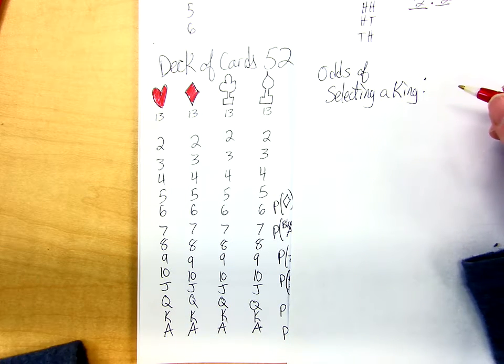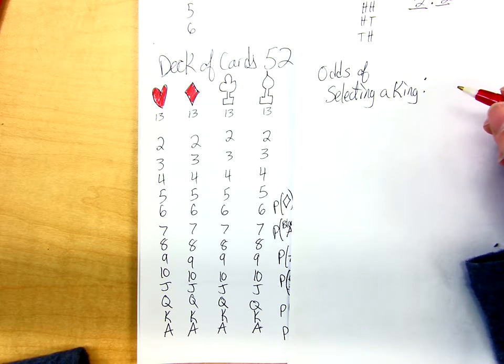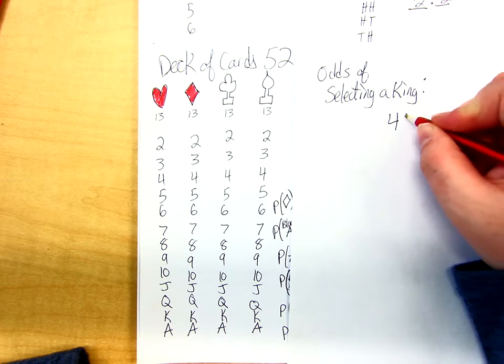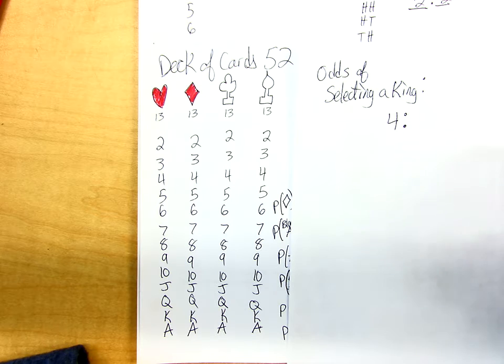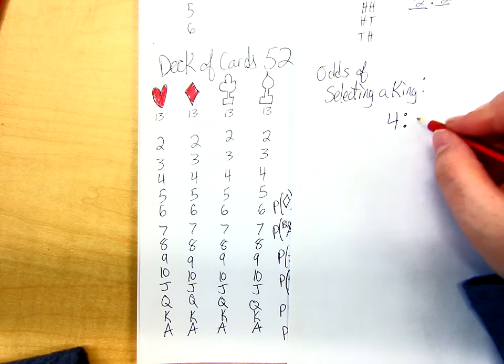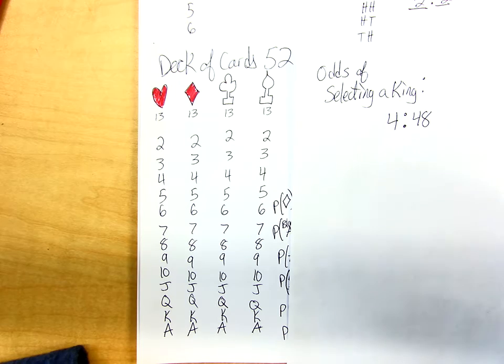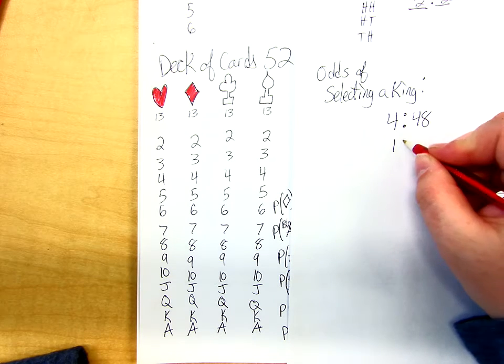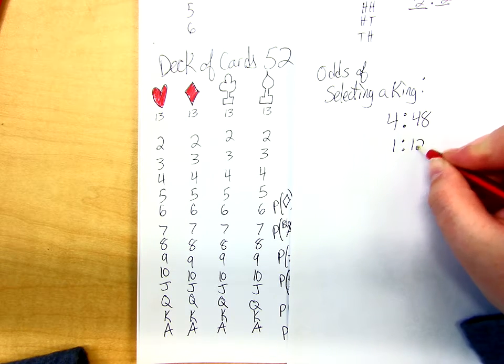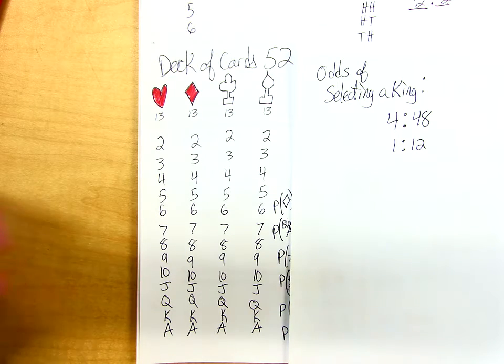So how many ways are there for you to win? 4. Against how many ways to lose now? 48. So let's reduce that. That would be 1 to 12. Yep. The odds are not in your favor.